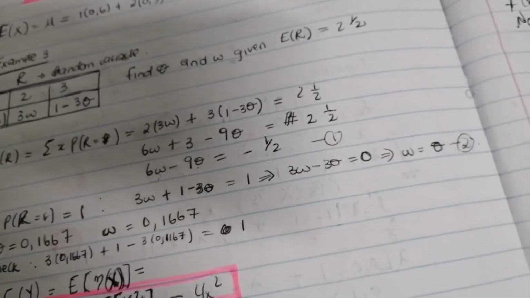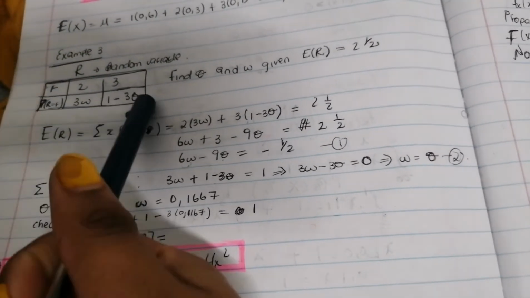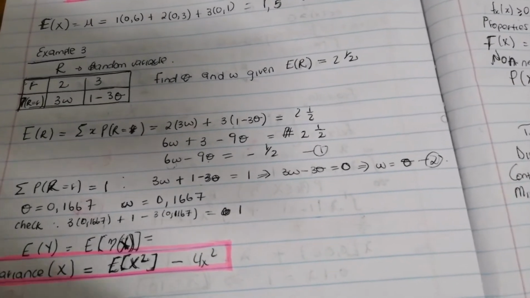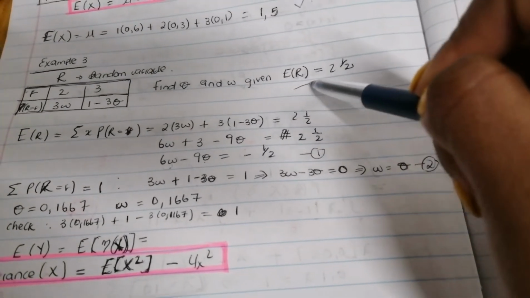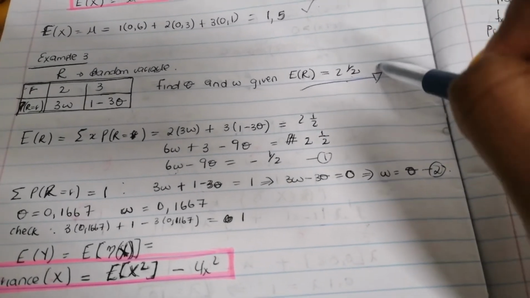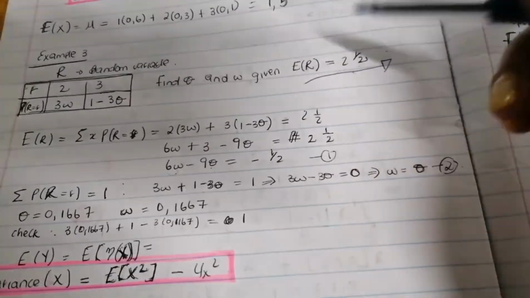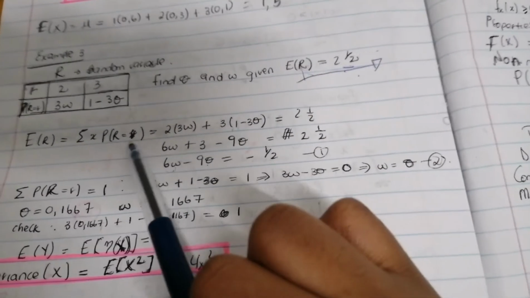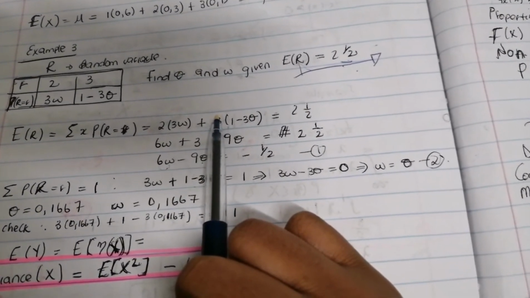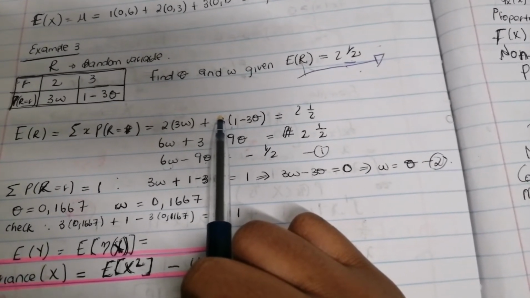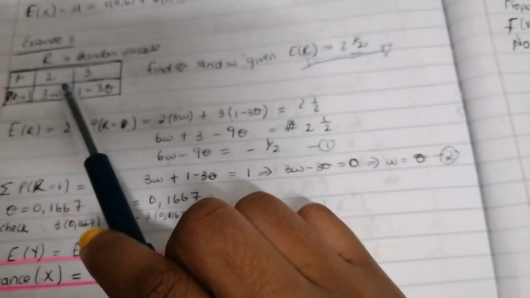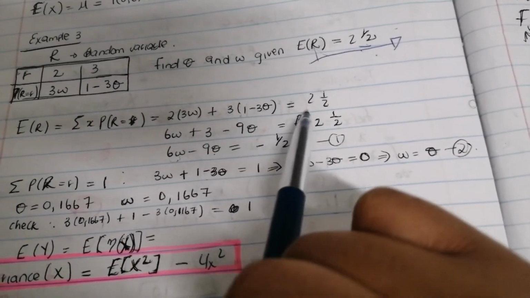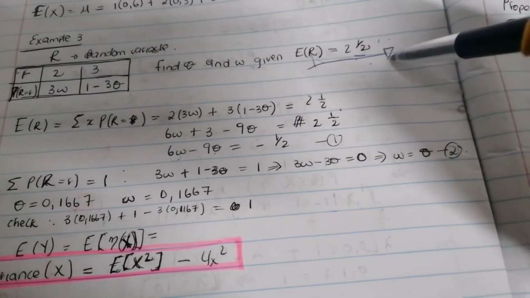Also, we have this example here. We are given this table and told to find these 2 unknowns. We are given that the expected value is 2.5. So r is the random variable, and the expected value of r is this. To solve for the unknowns, we know that to solve for the expected value of a discrete RV, you say x times probability, and so on. So this should give us the given expected value.